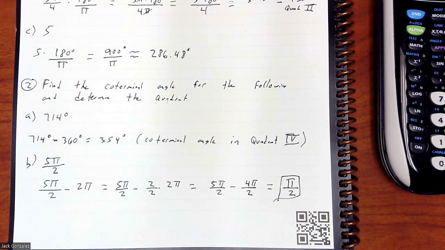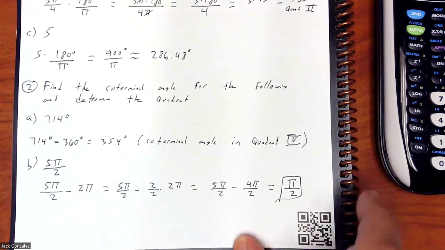In a question like that, I'm more comfortable converting it to degrees. It's fine as long as you show that you converted the angle. It's okay. You leave it that way.